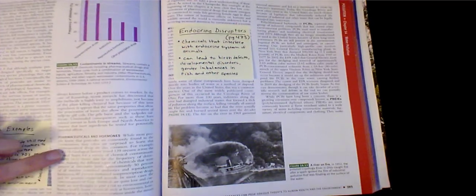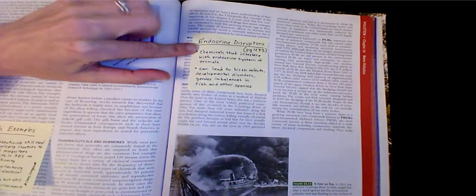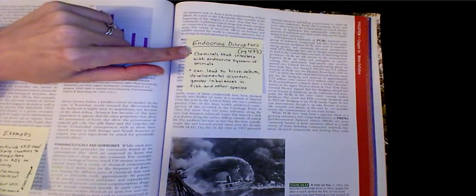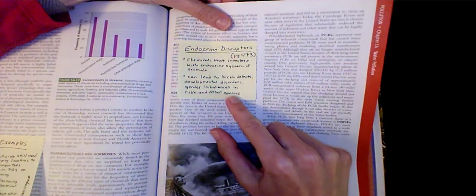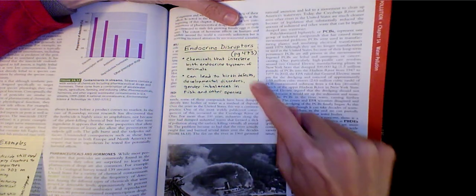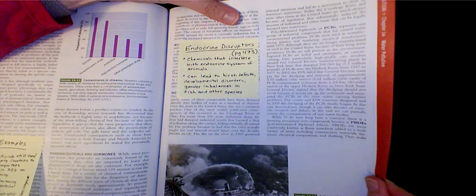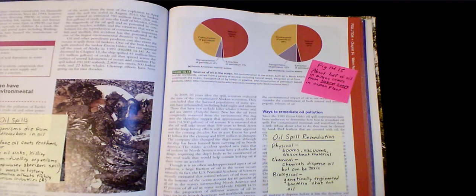Now, this one talks about pharmaceuticals and hormones. Specifically, you need to know them as endocrine disruptors. Again, this is also covered in another chapter, so I linked the page here for you, page 473. These are chemicals that interfere with the endocrine system, your hormones, and can lead to birth defects, developmental disorders, and gender imbalances in fish and other species. So all of these are different water pollution examples.